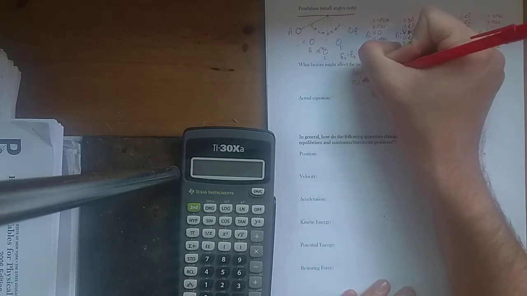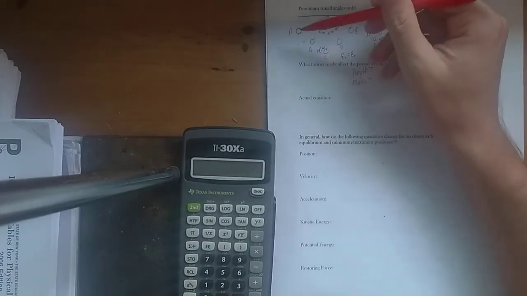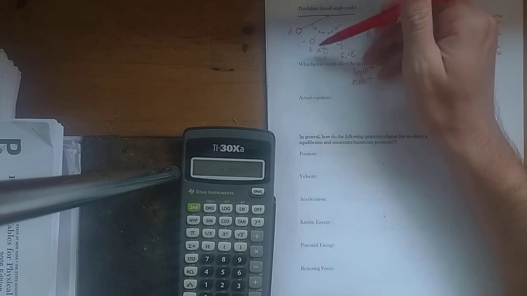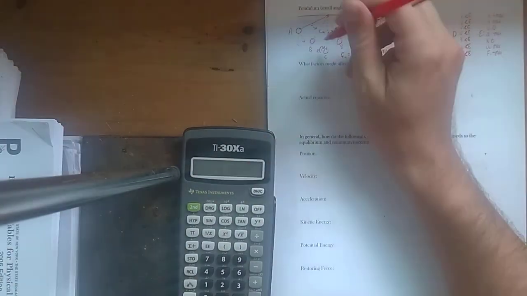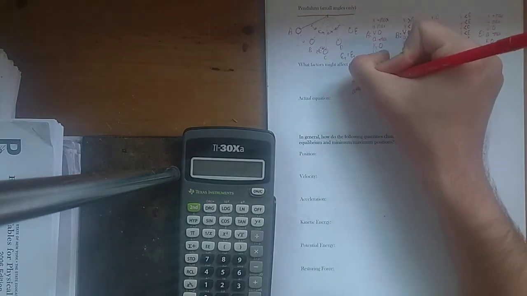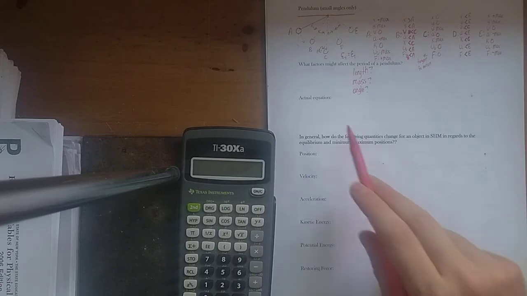Does the mass of the pendulum bob affect that? Because if the mass of the pendulum bob increases, that's going to increase the component of the force of gravity. That seems like it could have an effect. Seems like the length could have an effect. Does the angle matter? I'm going to answer this one for you right now, actually. Okay, we're not going to talk about the actual equation yet. We're going to do that in class.